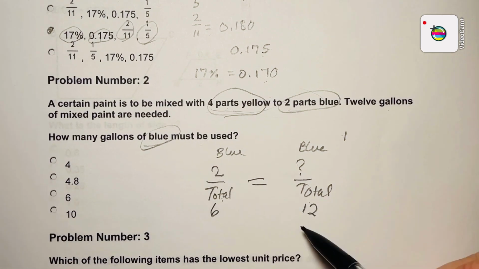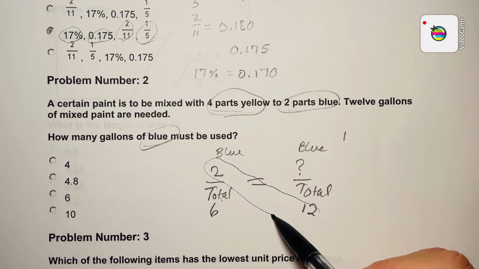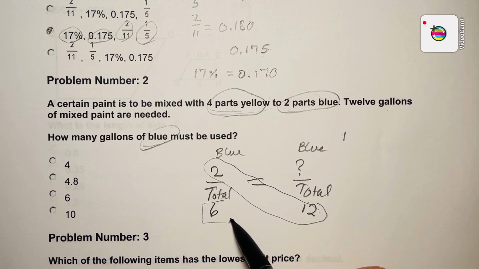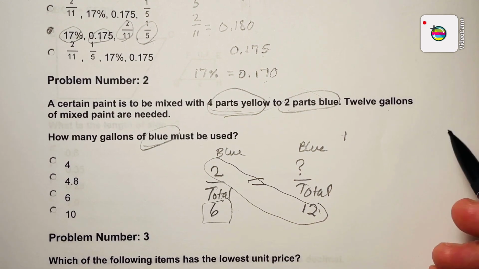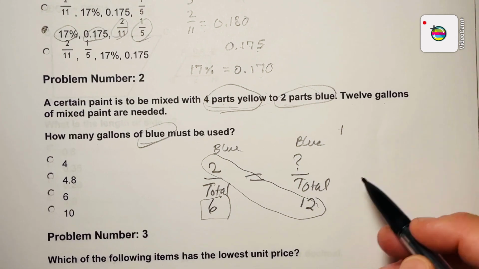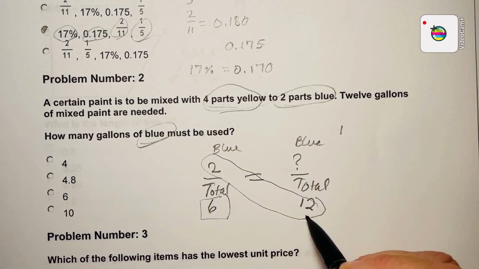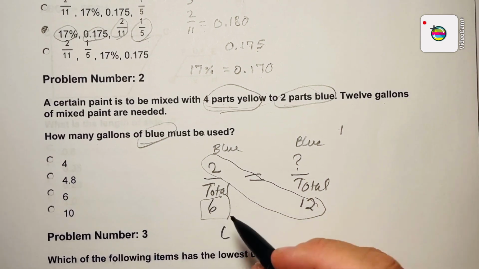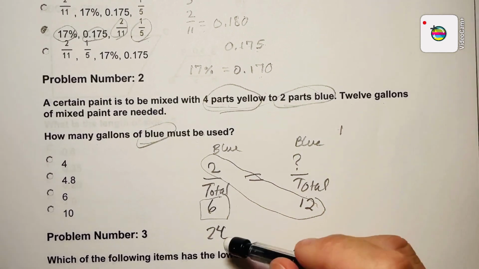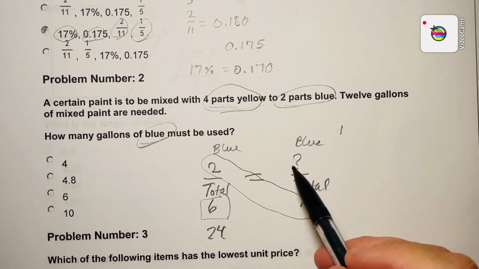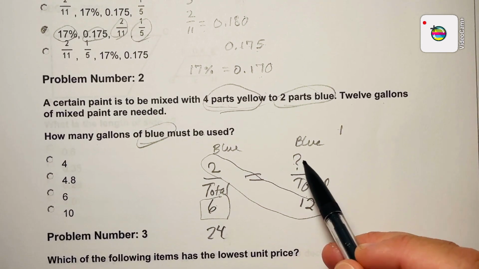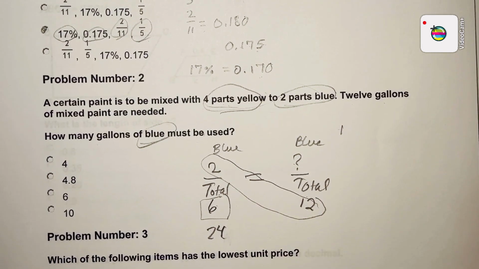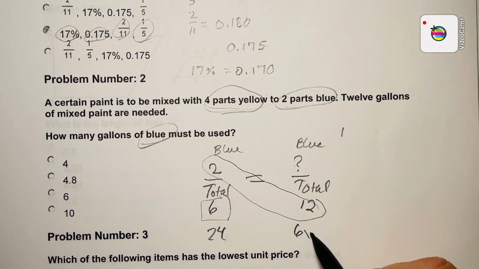So to solve this proportion, you're going to cross multiply and then divide. This is how you're going to solve almost all the proportions in this study guide. So 2 times 12 is 6. No, not 6. 24. Get it straight. And 6 times 1x is going to be 6x.